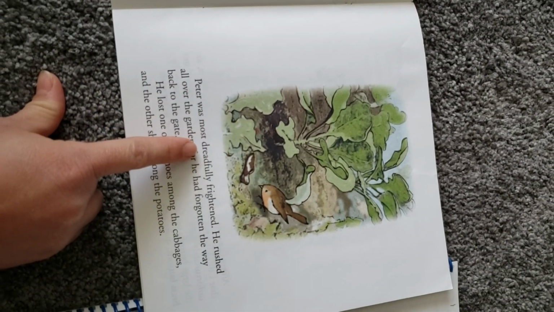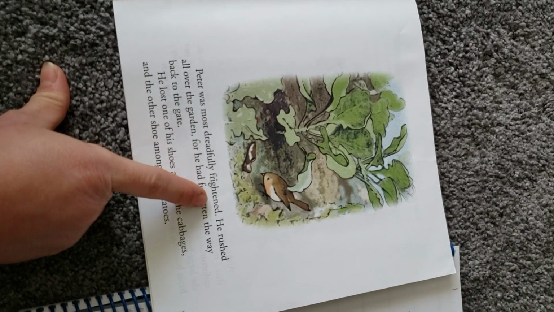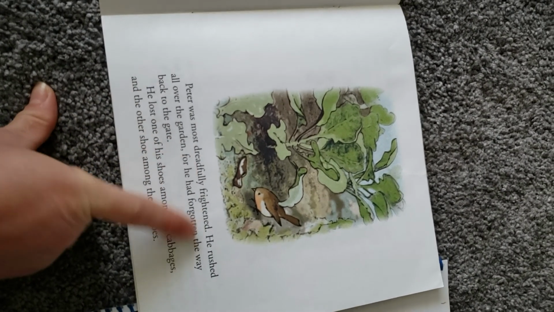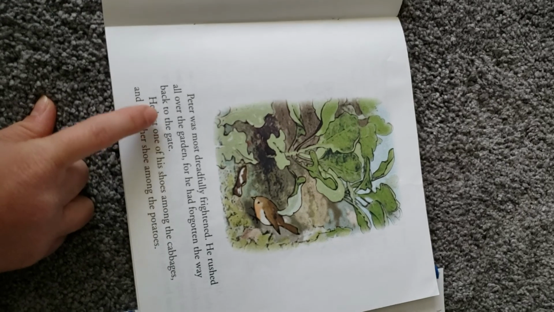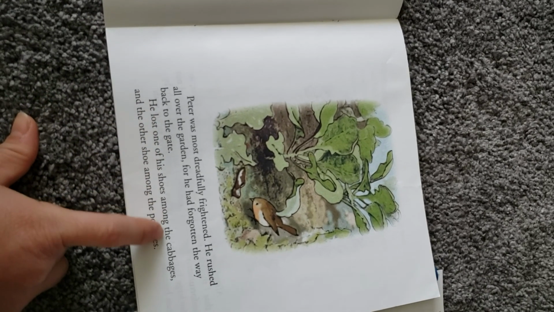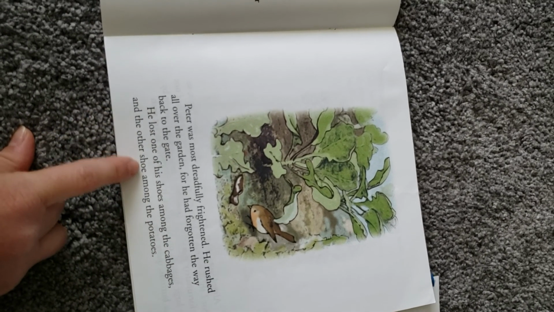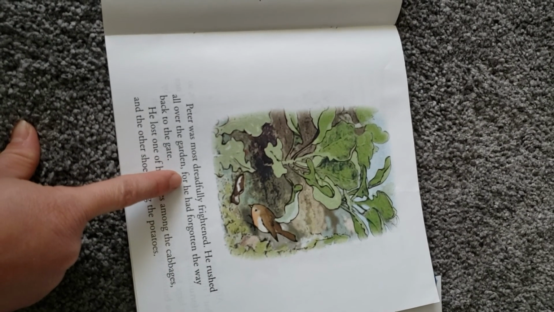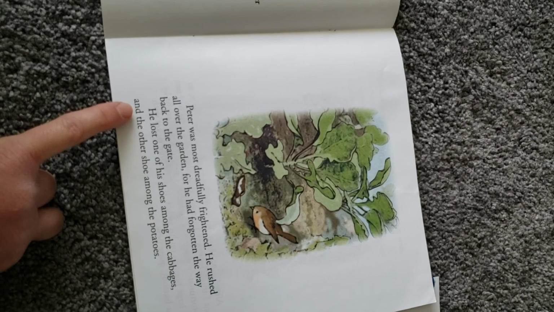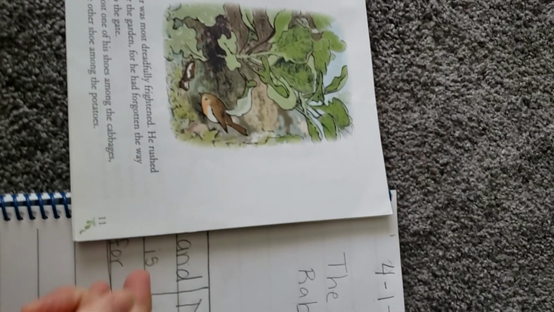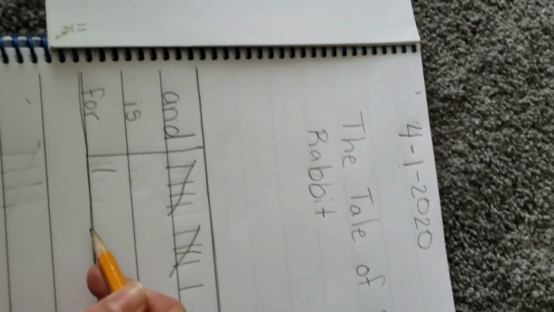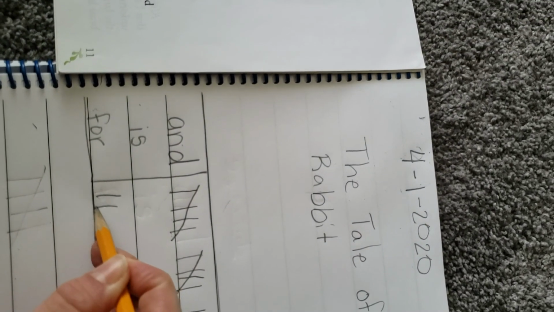Peter was most dreadfully frightened. He rushed all over the garden, for he had forgotten the way back to the gate. He lost one of his shoes among the cabbages and the other shoe among the potatoes. I see the word "for" again, and I saw the word "and." So I'm going to put a tally by "and" and a tally by "for."